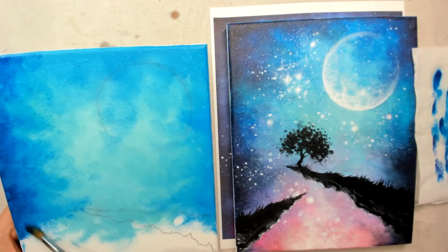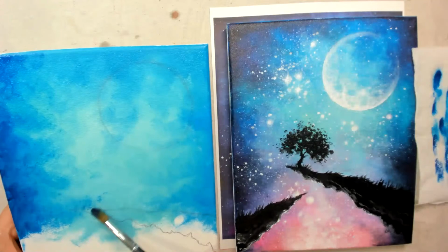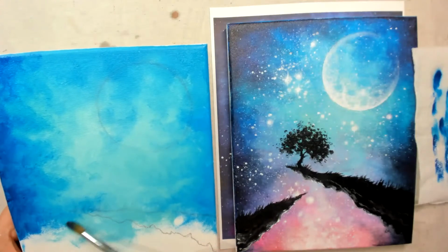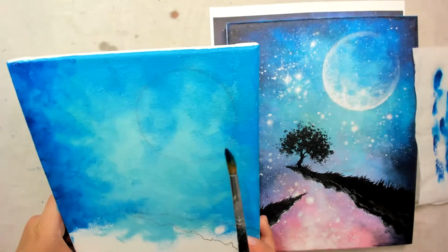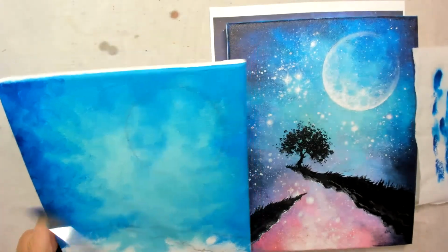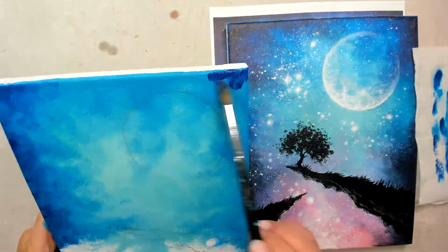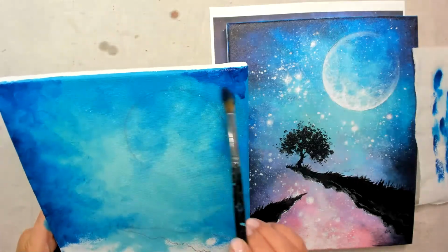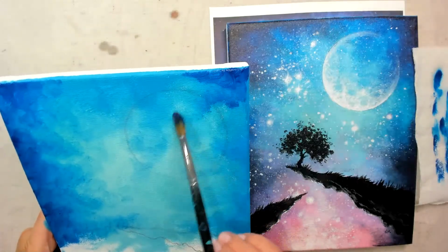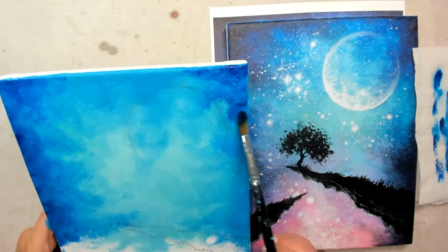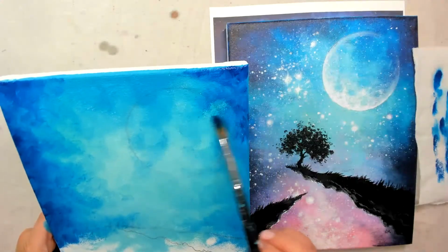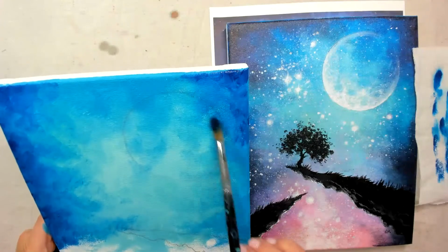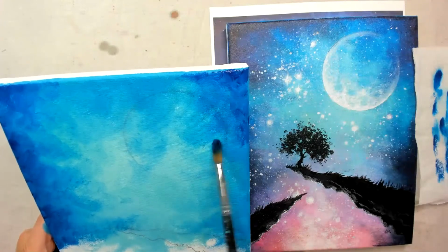Now you will find that this is easier to do if your paint on the first layer is, I would say, half dry or 70% dry. If it's fully wet, you're going to have a harder time doing this because your paint will be blending too much. So your dark blue will be blending too much into your light blue, and it's not going to retain that darkness that we're adding it for.